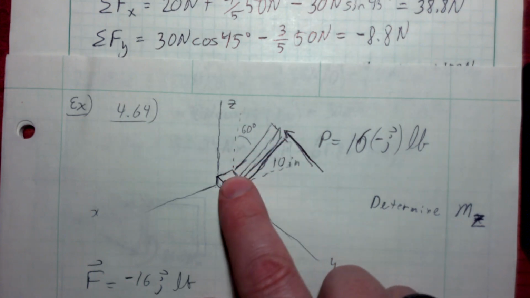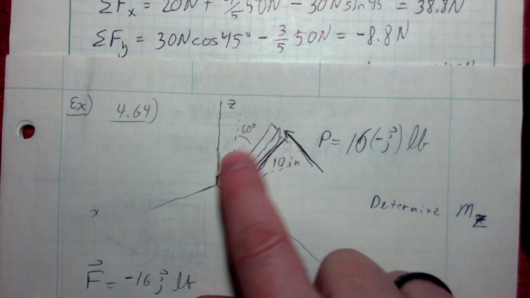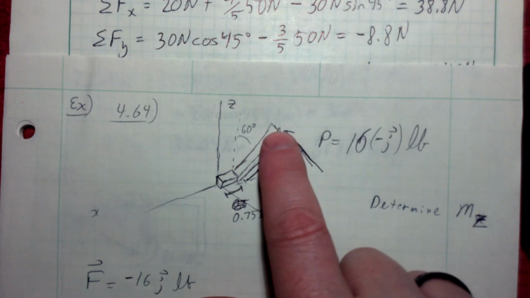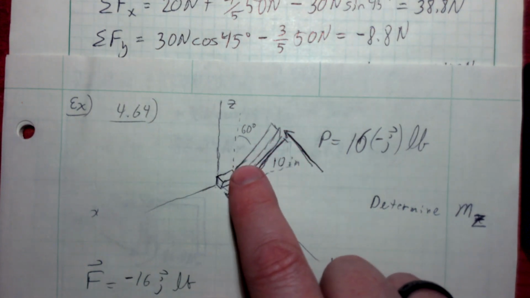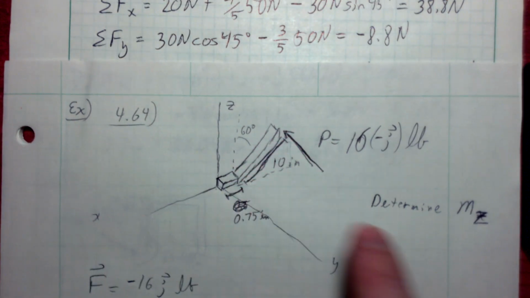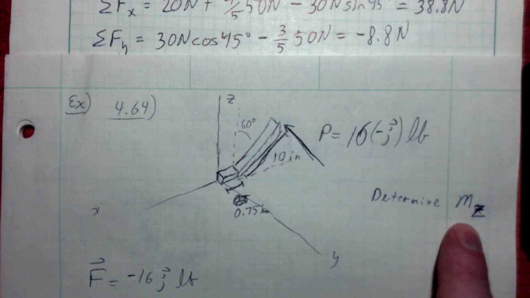So basically this wrench is in the XZ plane. Right, so this wrench is in the XZ plane, and the force is in the negative Y direction. And then it just wants you to find what is the moment about the Z-axis. What is the component of the moment vector in the Z direction?